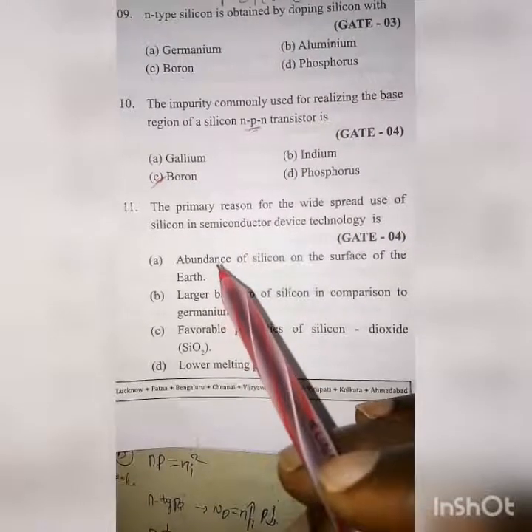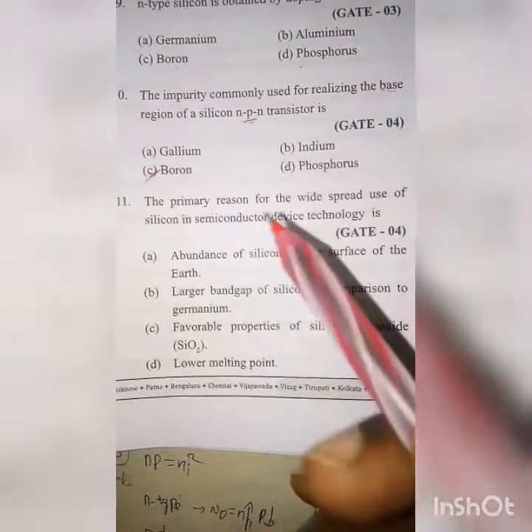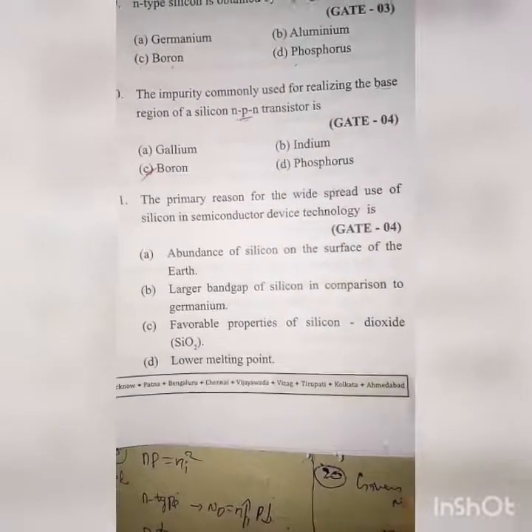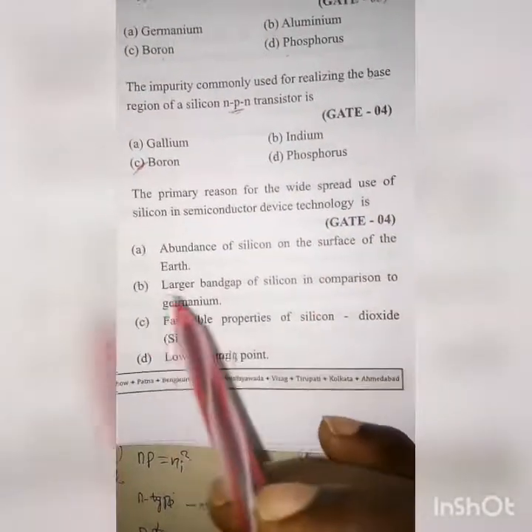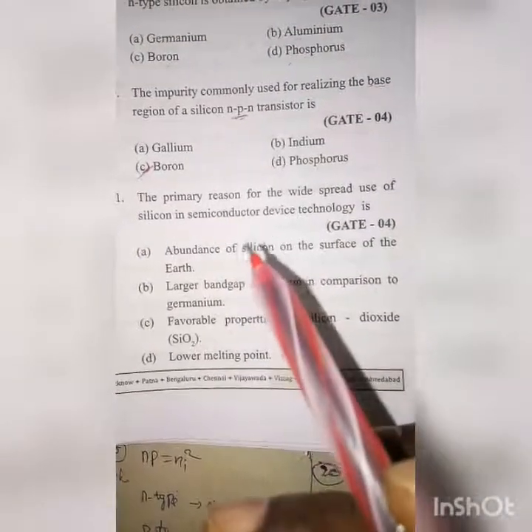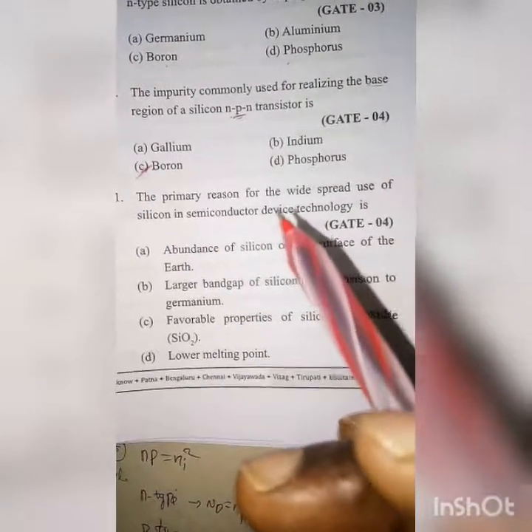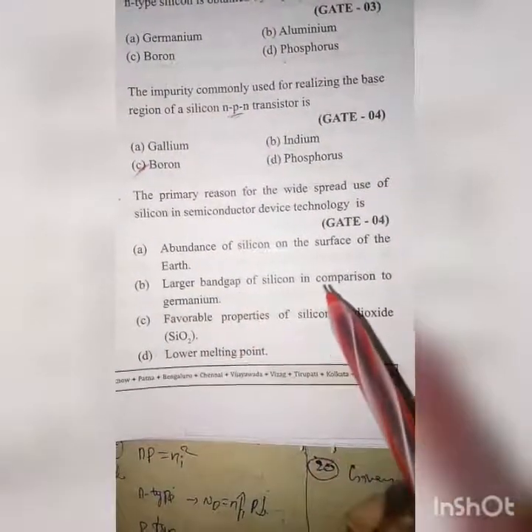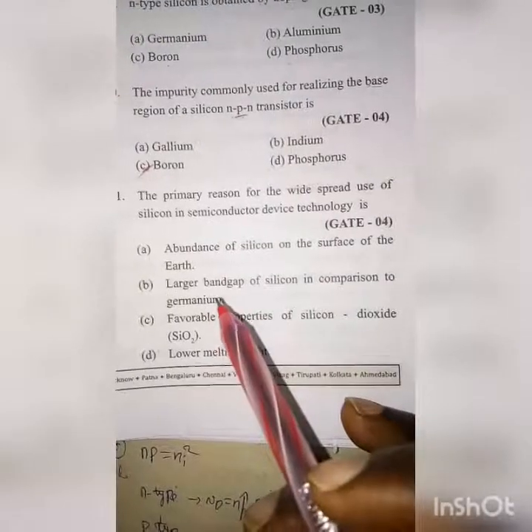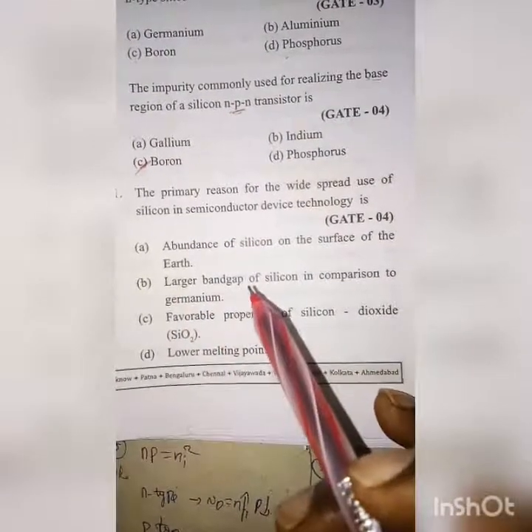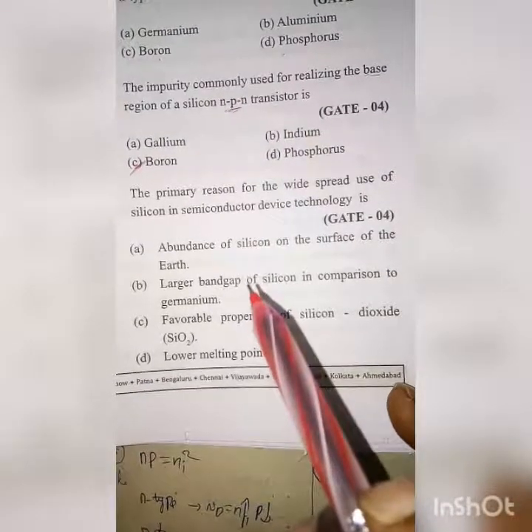Our reason must be genuine, some technical reason, and it must satisfy some parameters, theoretical and everything. So, the larger band gap of silicon in comparison to germanium, this is the answer. Silicon has a larger band gap than the other semiconductor elements.